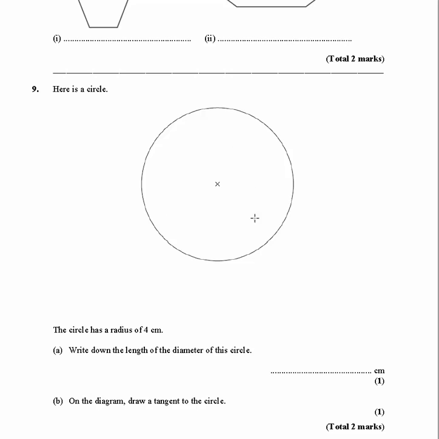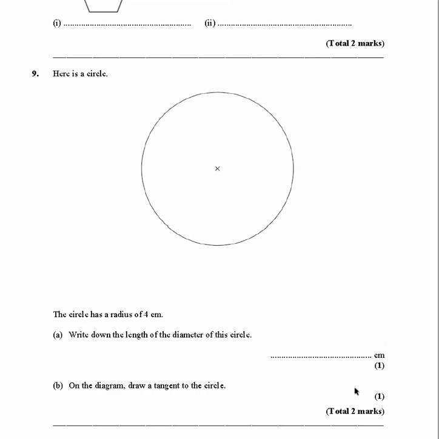But these are just simple things that are easy to remember, easy to know, easy to find out, and you just get more marks just for knowing them and less marks for not knowing them. So it makes sense to actually learn what those things are.